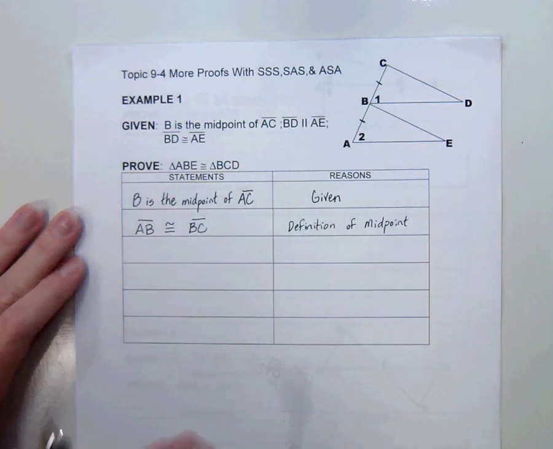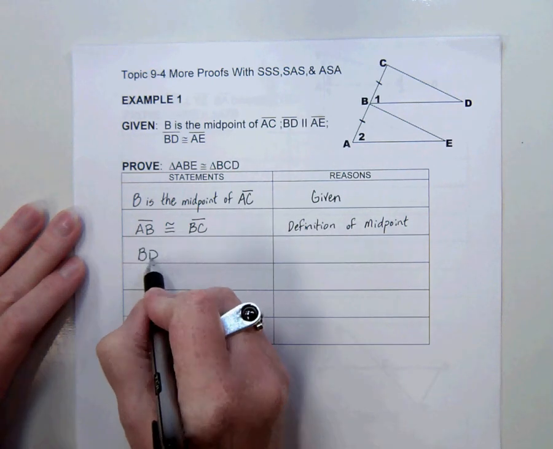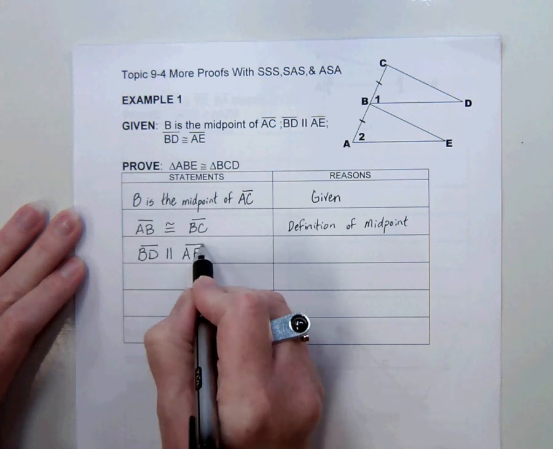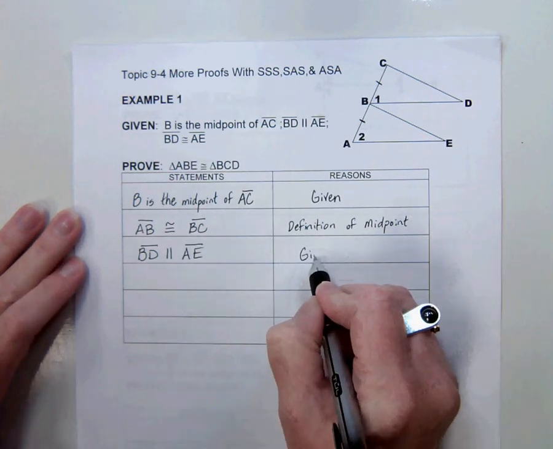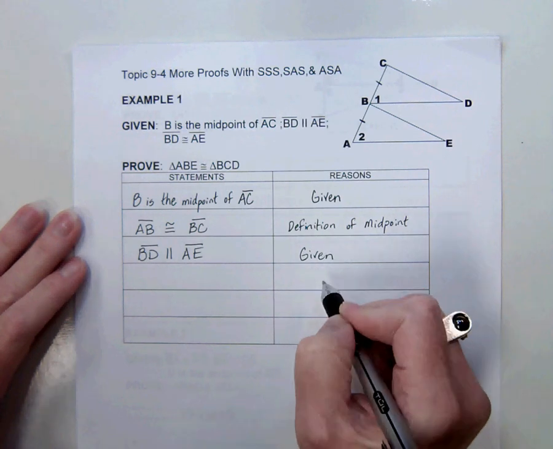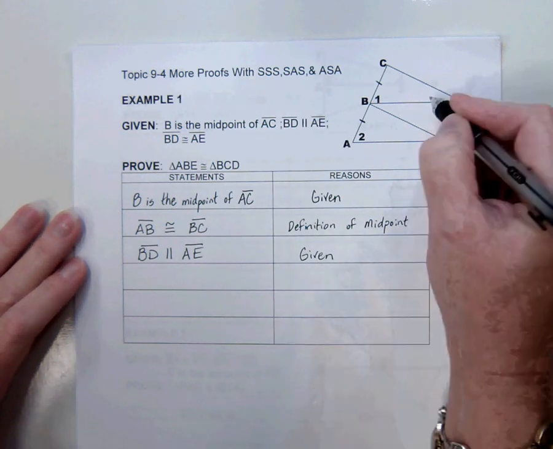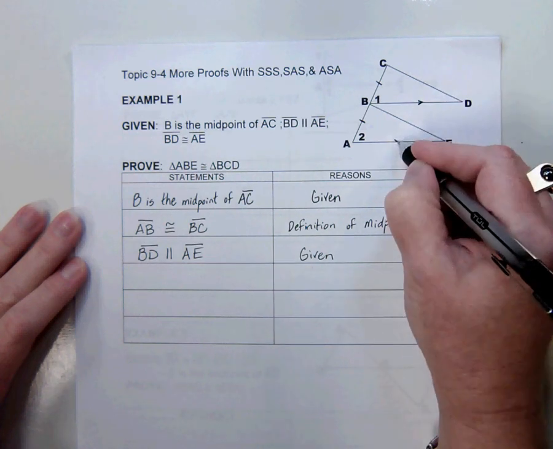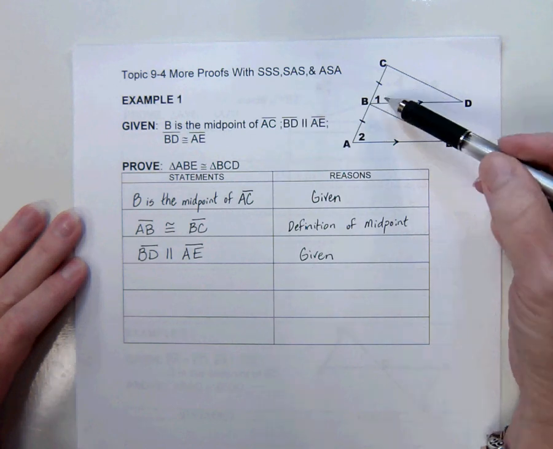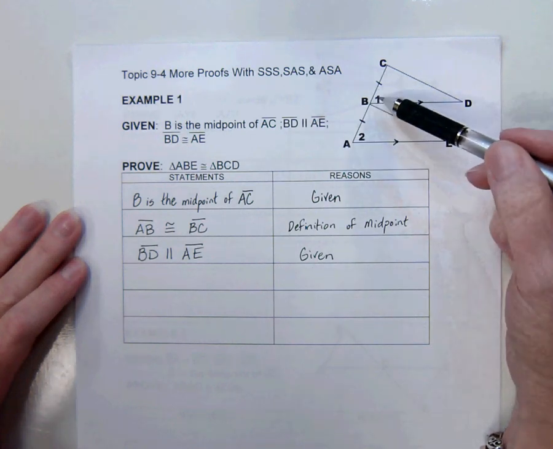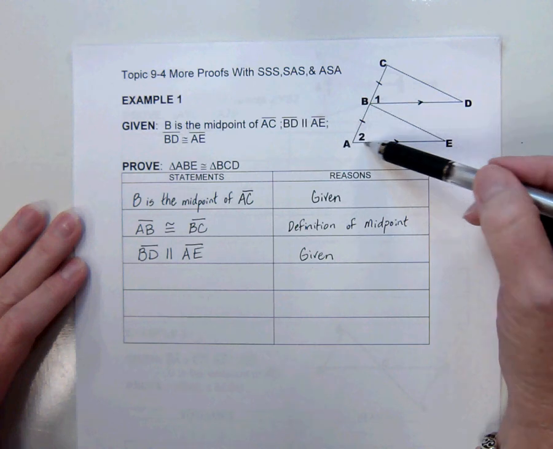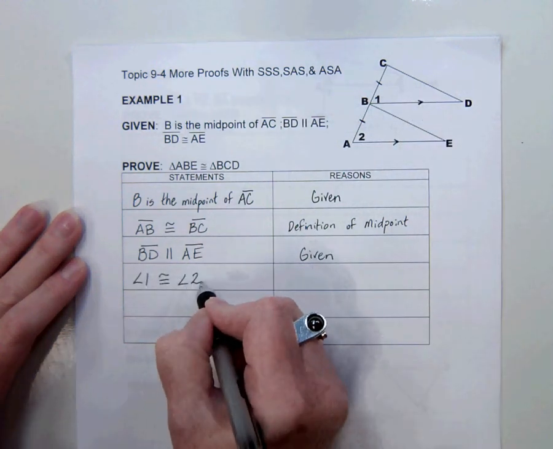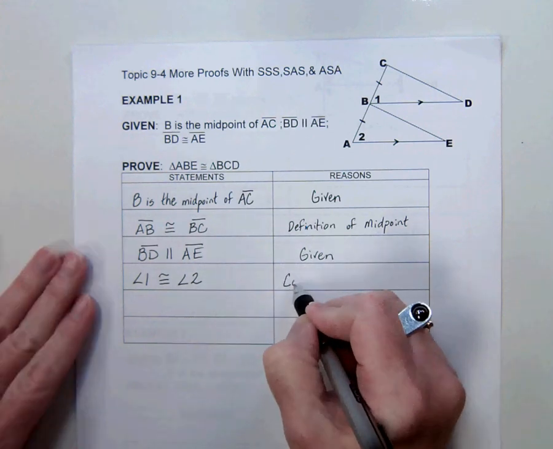Now look at the next given information. Let's go ahead and copy that one. BD, this symbol means parallel to AE. So that's a given, so you get to write given. In an algebra problem, there are always arrows on the lines that are parallel. Look at the numbered angles. This is a transversal that's showing you that these lines are parallel. So angle 1 has to be congruent to angle 2. Those are called corresponding.